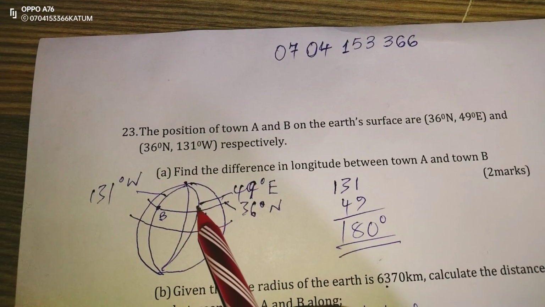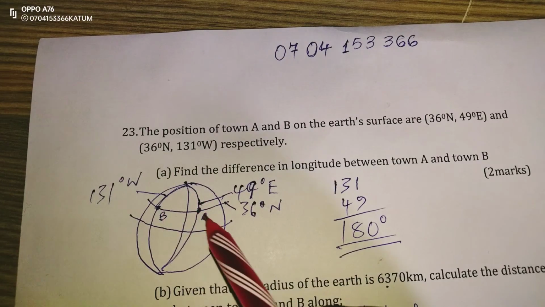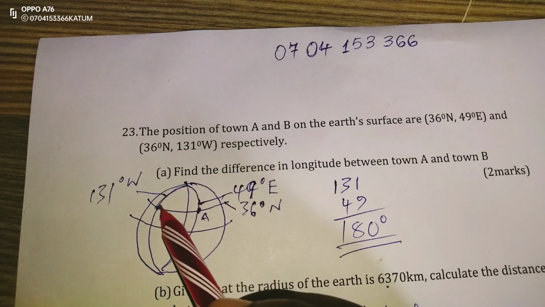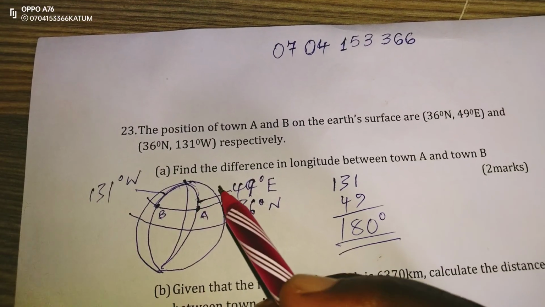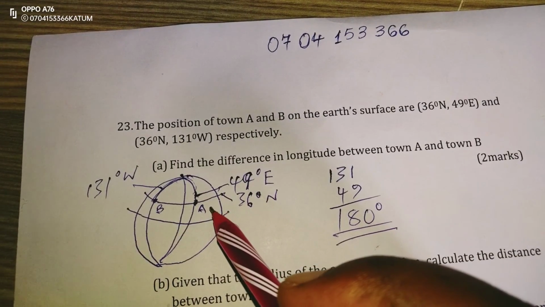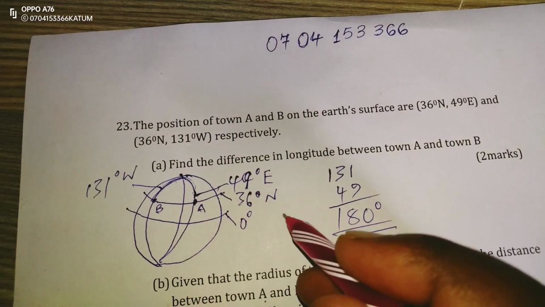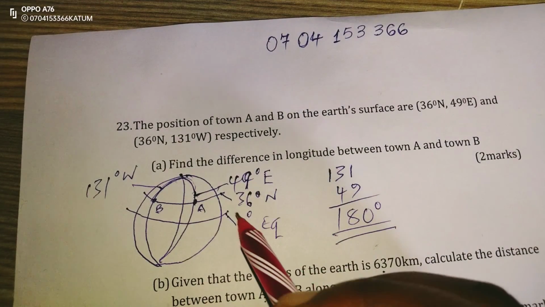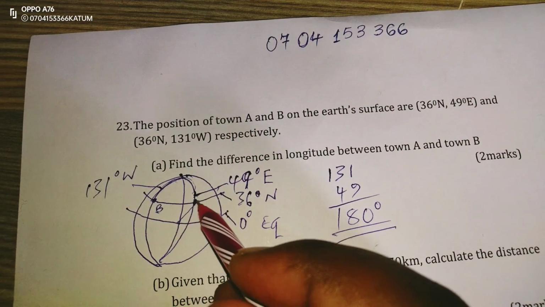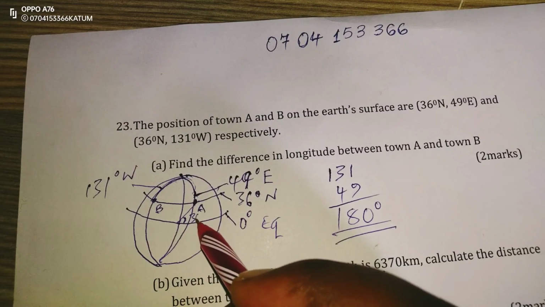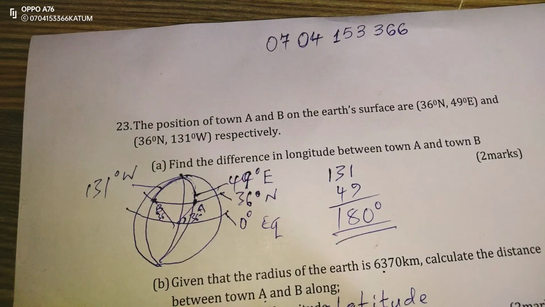So along a great circle, from A to B, we will go through the North Pole, then down again to B. So from A through the North Pole and down to B, that is through a great circle. Now that it is along a great circle, we are supposed to know the angle difference between the two places. This is the 0 degrees equator. Therefore, from 0 degrees equator to 36 degrees in the north, we have an angle difference of 36. And on the other side, to B, we also have an angle difference of 36.